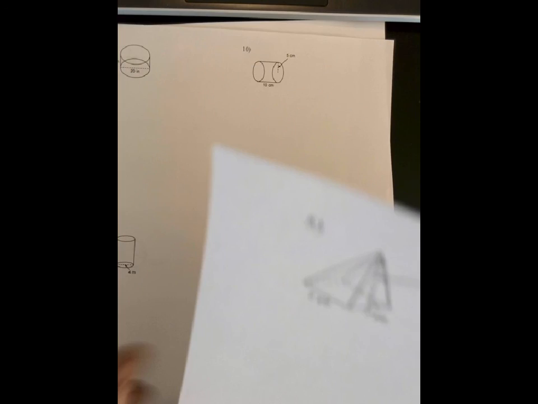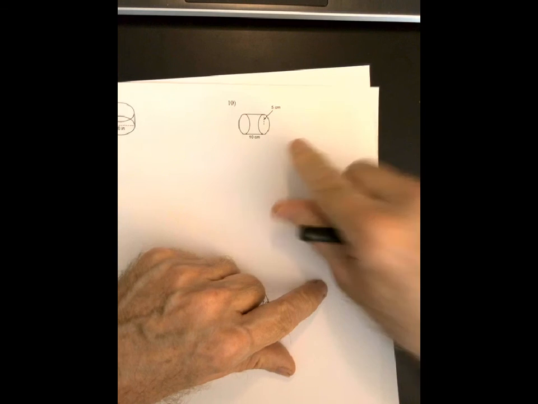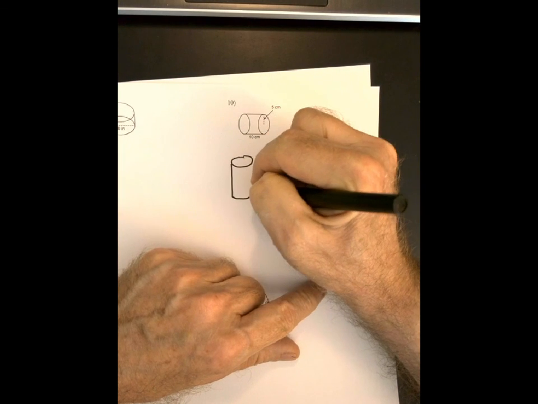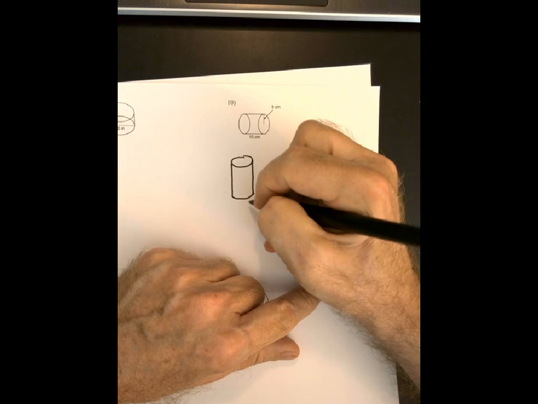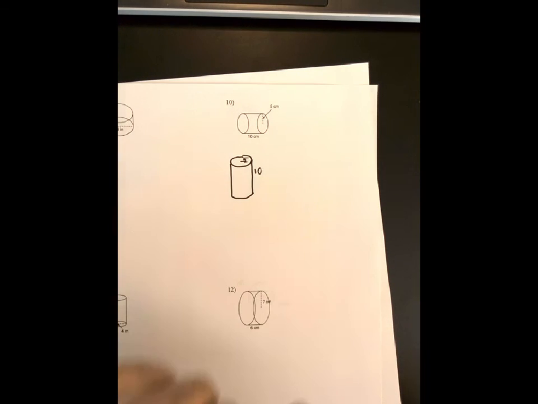So then we had cylinders. Now I'm going to draw this one upright because it was kind of lying on its side. And we see that it's got a radius of 5 and a height of 10. Now our formula for cylinders was the most complicated formula.